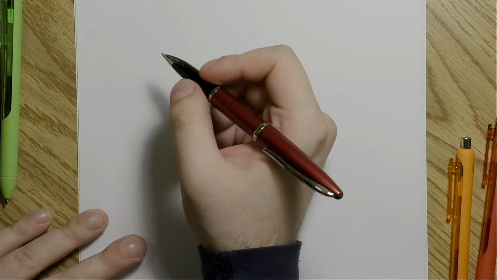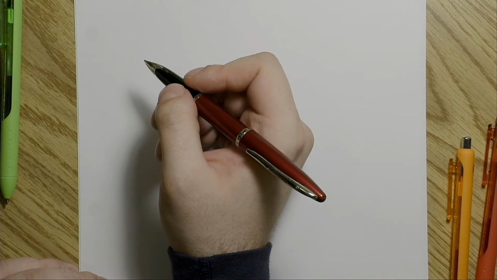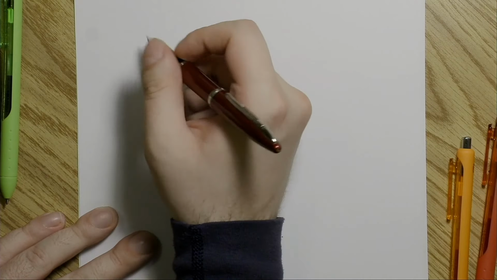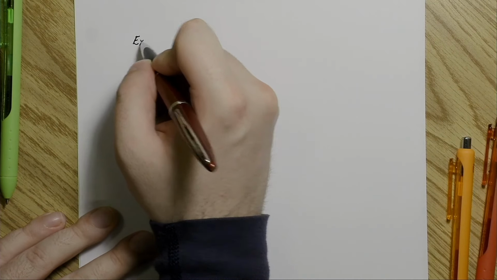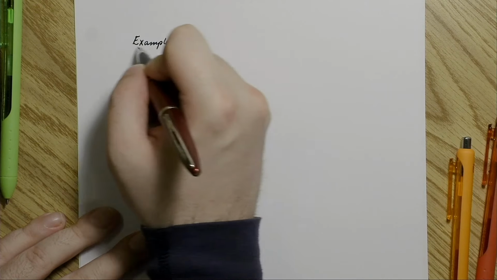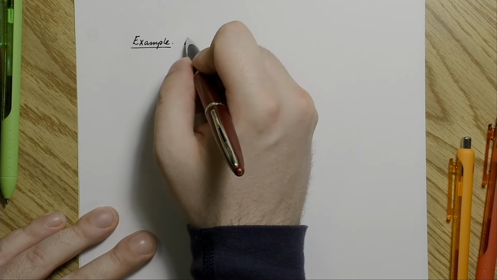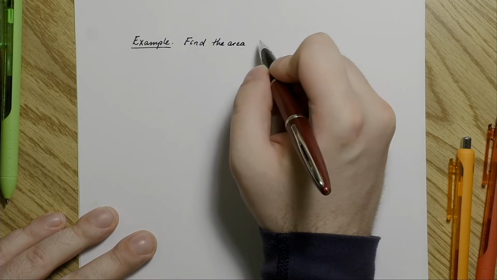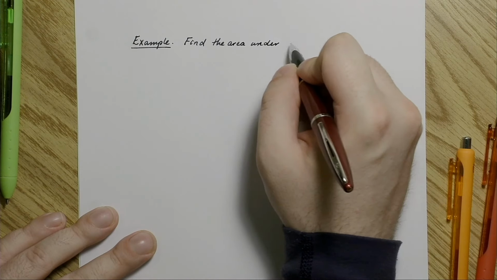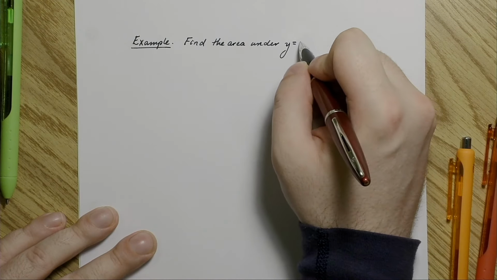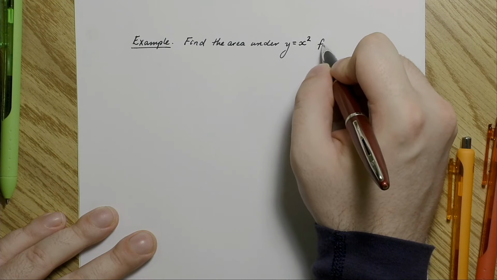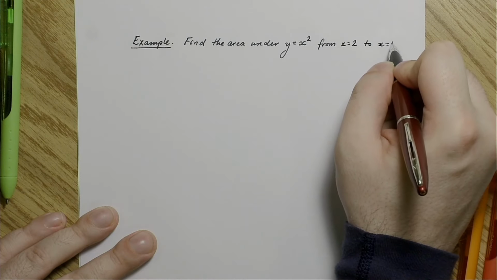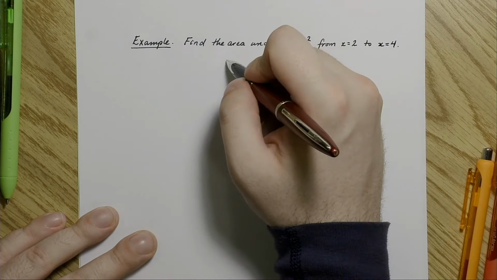So we've shown that the derivative of the area function is equal to the original curve. Let's make this a little bit more concrete, because let's say that you want to find the area under the curve y equals x squared from x equals 2 to x equals 4. So quickly we can sketch that out.